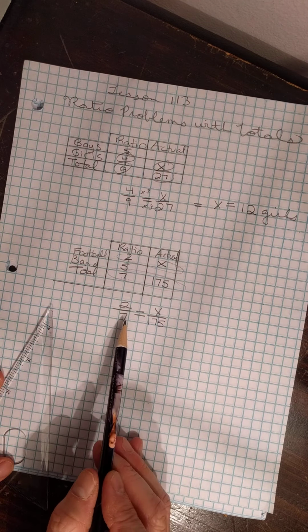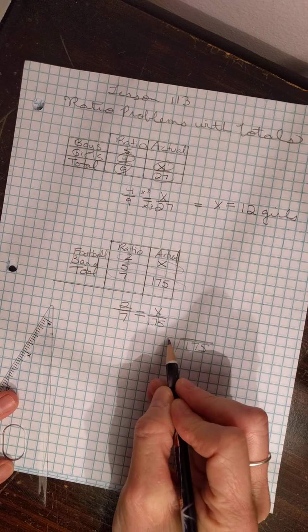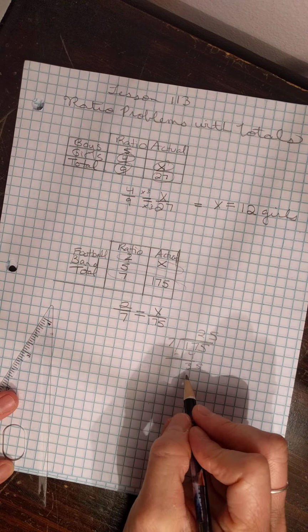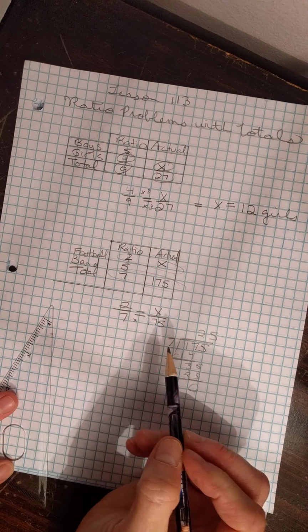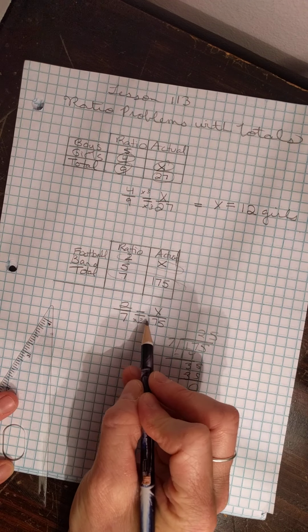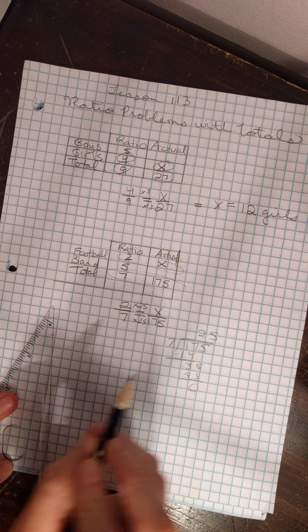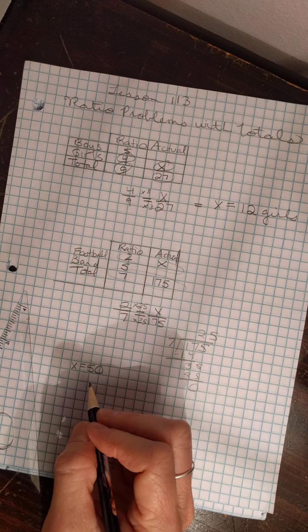To figure out what the ratio is between 175 and 7, we can divide. And we see that 7 times 25 equals 175. So we do the same thing to the numerator. 2 times 25 will equal 50. So x equals 50 football players.